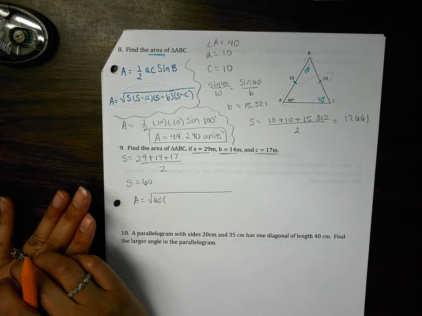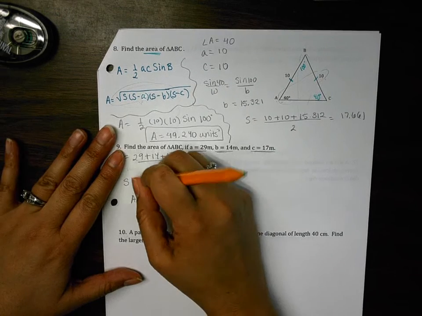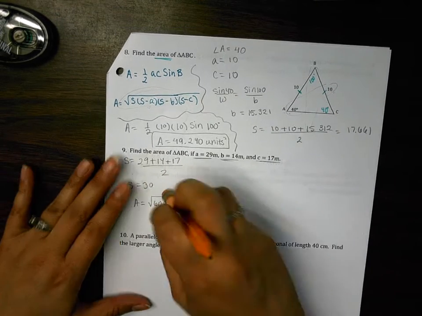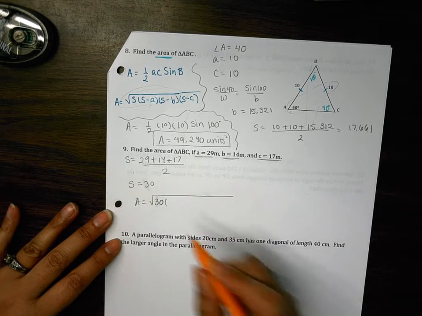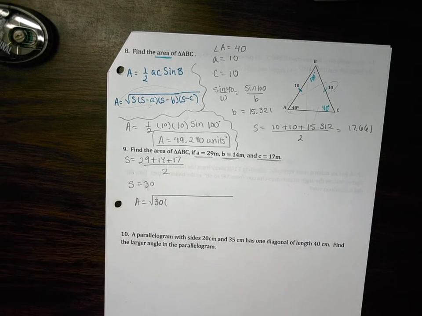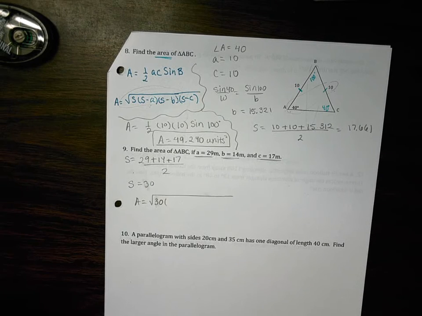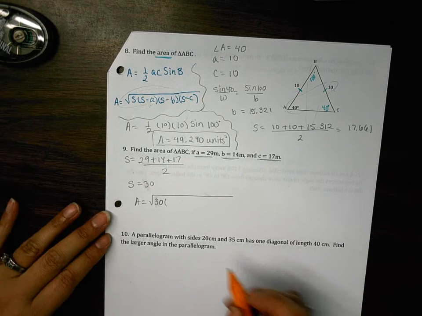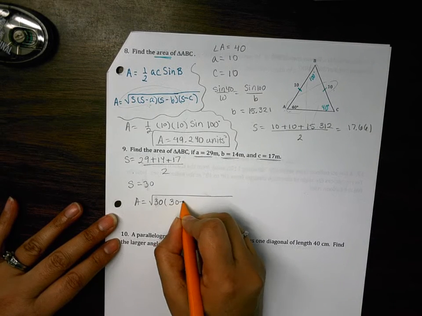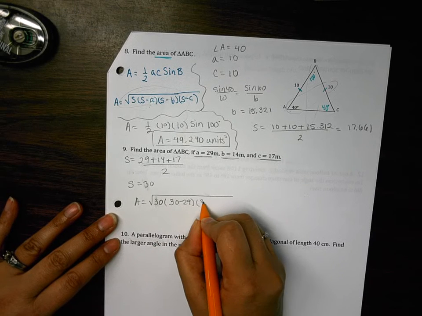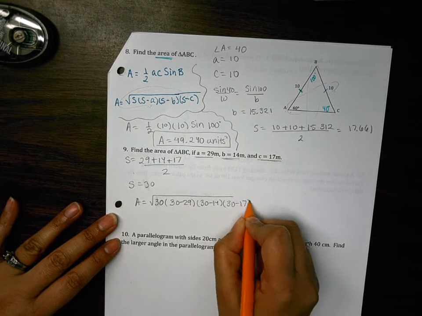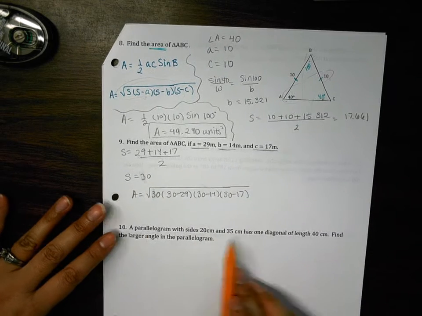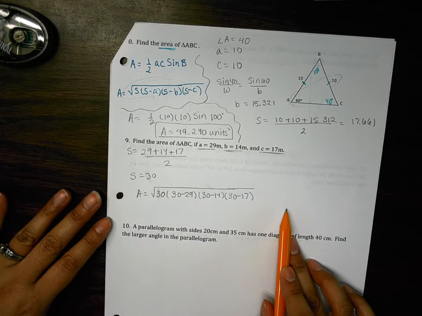Oh, I didn't divide by 2? Oh, thank you. It's okay. Which makes sense when you look at what it is. Okay. 30, and then 30 minus 29, and then 30 minus 14, and then 30 minus 17. How you plug that in is up to you.